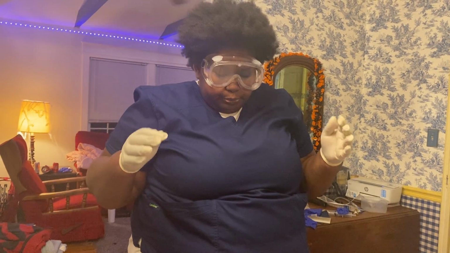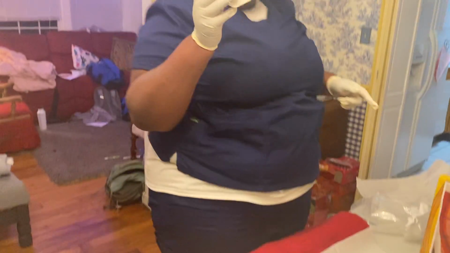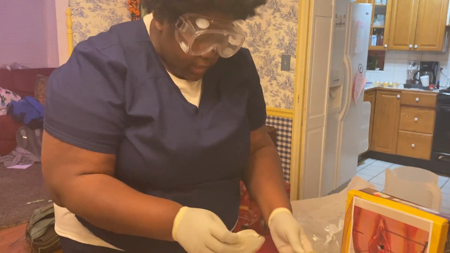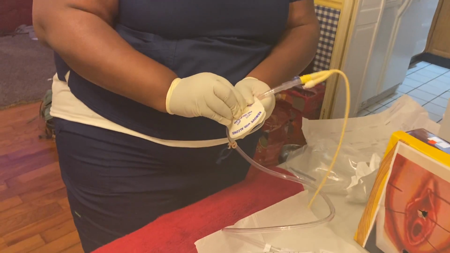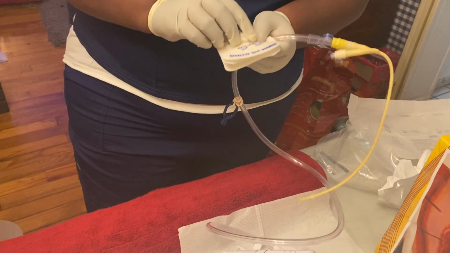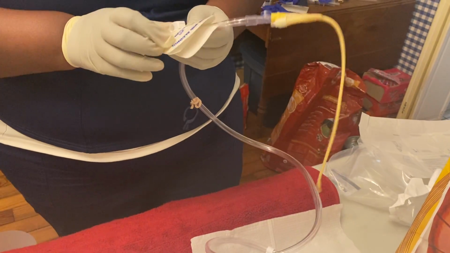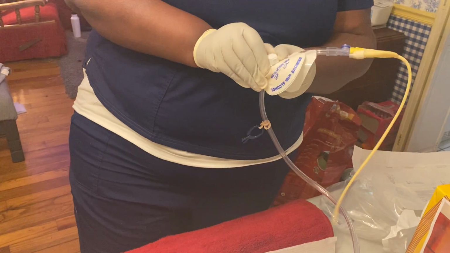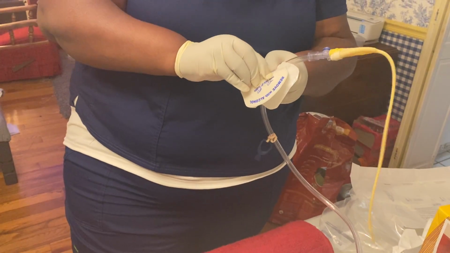Once I do that, I will get the lock off, and then I will put it there.